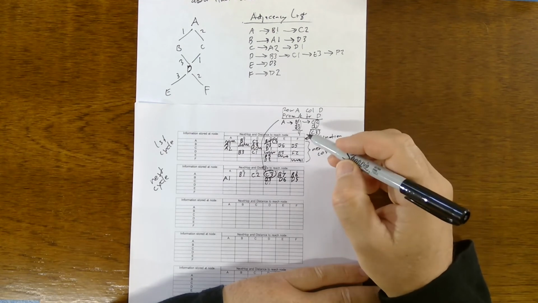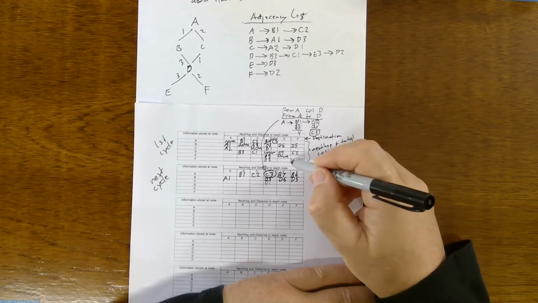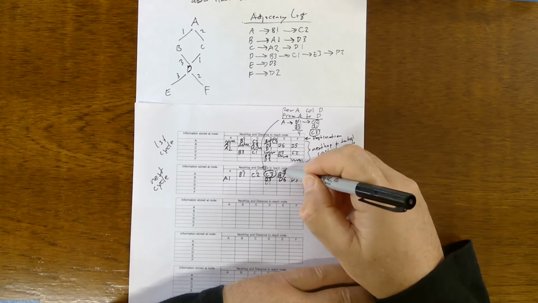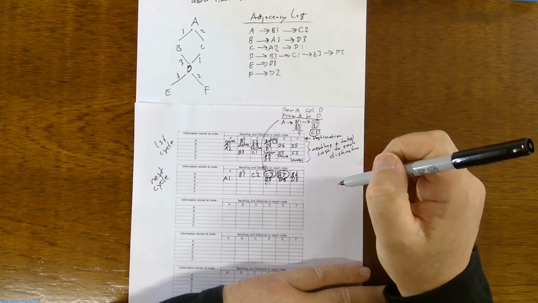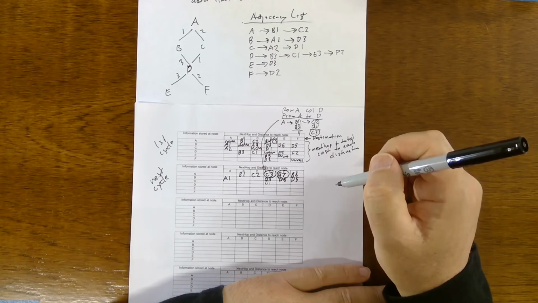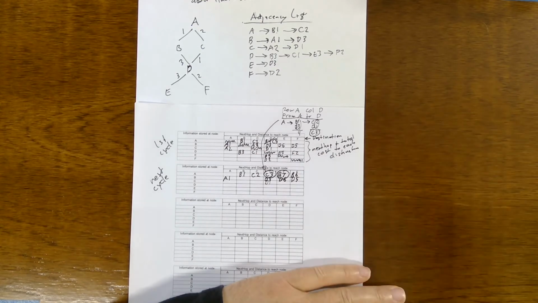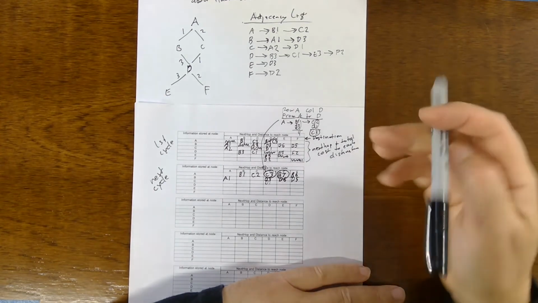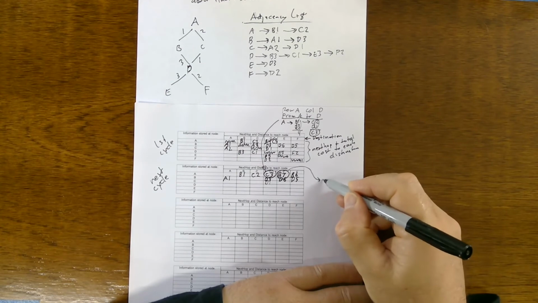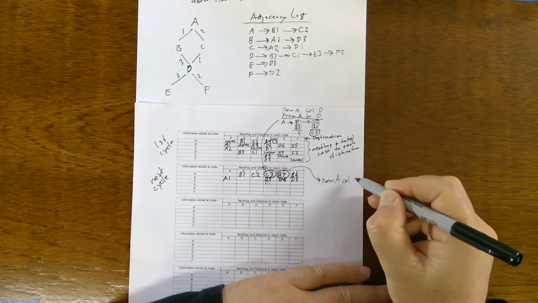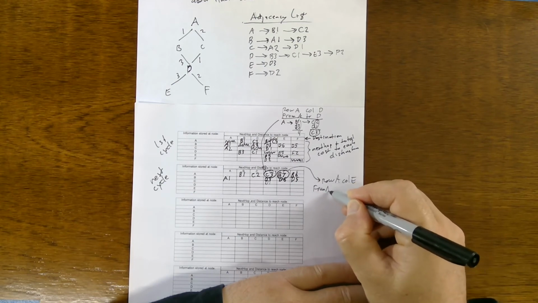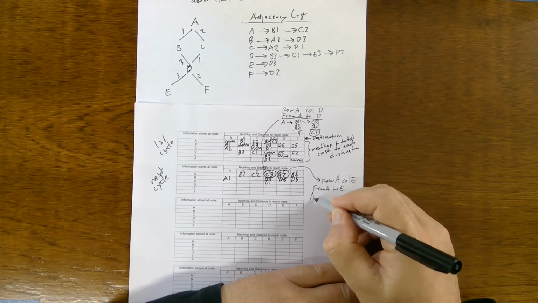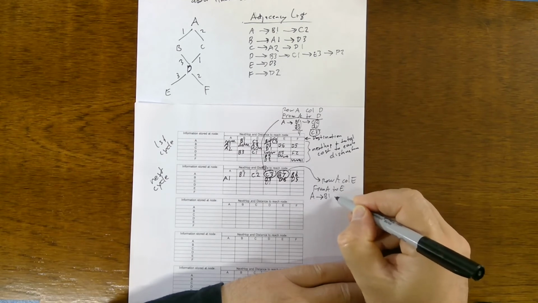Let's do one more. Where did this value come from? Where did this B7 come from? So this is row A, column E, which means we're trying to get from A to E. So we list A's adjacency list.